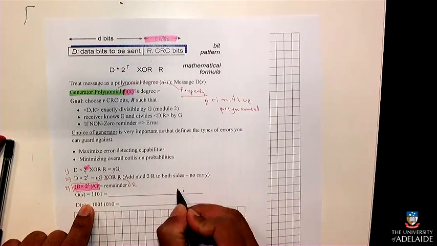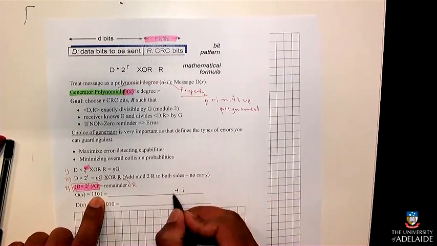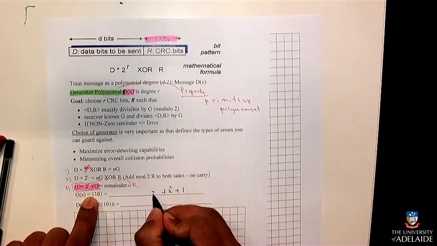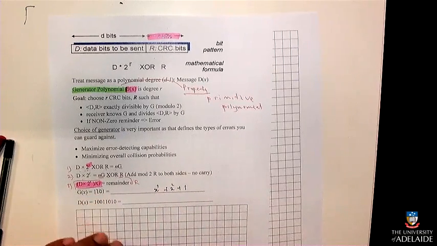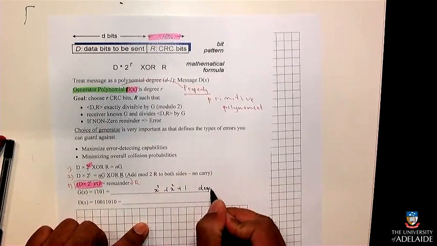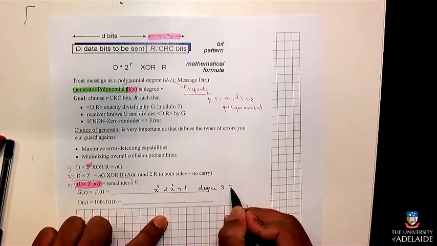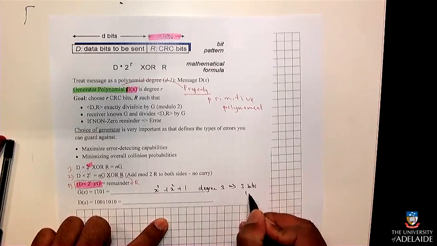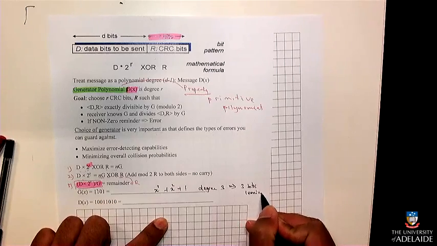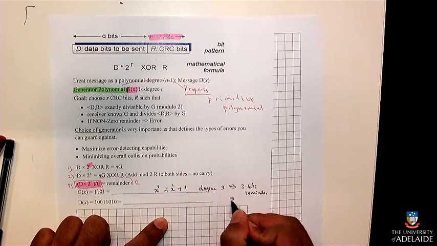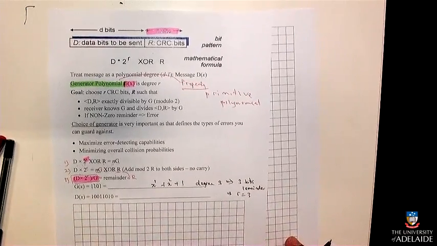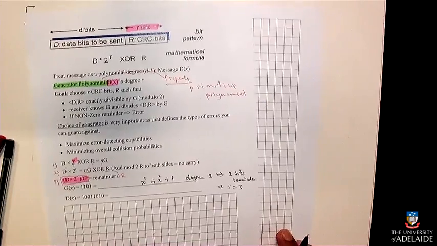So that means we end up with a 3-bit remainder, in other words, R is equal to 3. We're guaranteed to be able to detect burst errors of up to 3 bits.